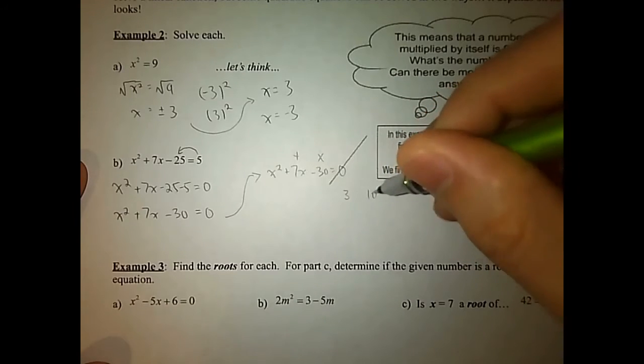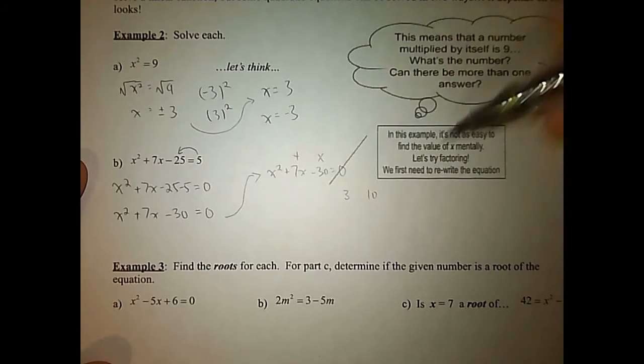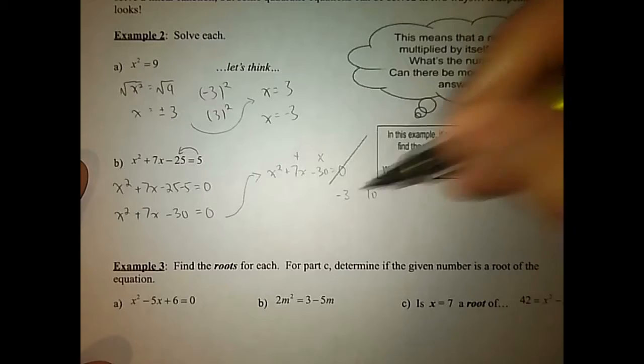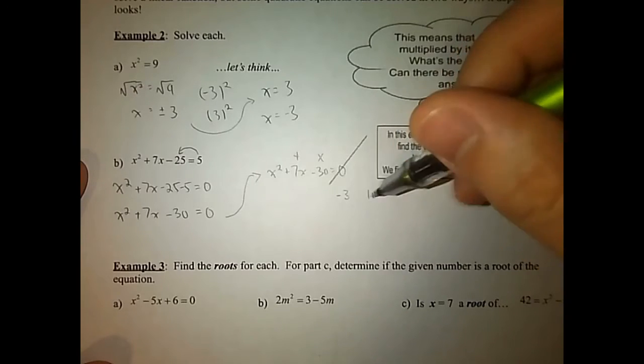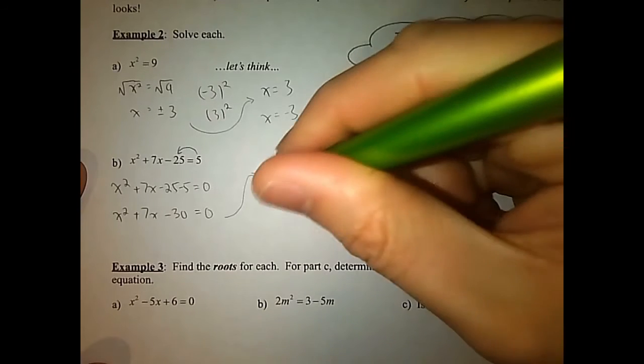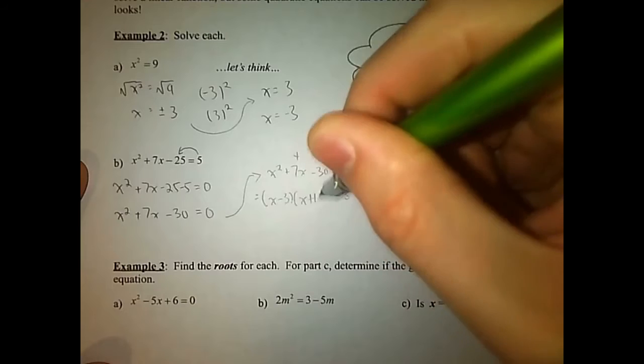3 and 10 look like they can work because I know I'm going to have one negative number here. Looks like it's going to be negative 3. So that when I multiply these, negative 3 times 10 will give me negative 30. But if I add these, I'll get 7. So these are going to be my two factors, x minus 3 and x plus 10.